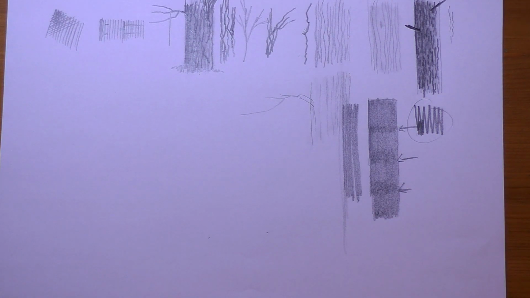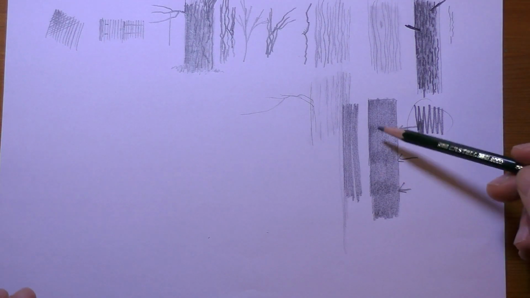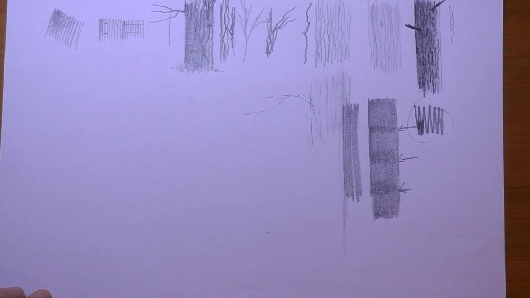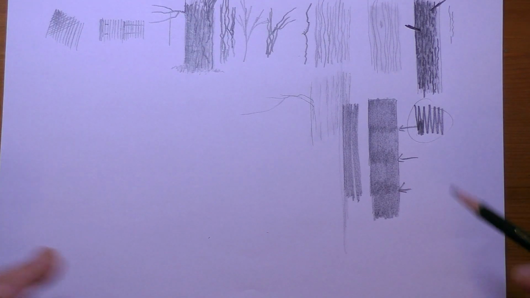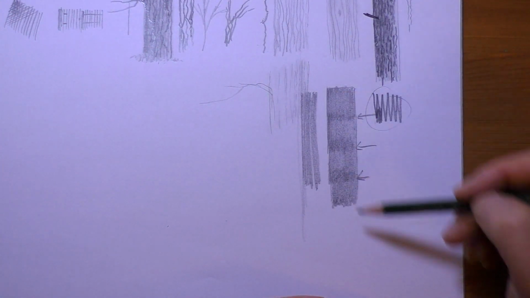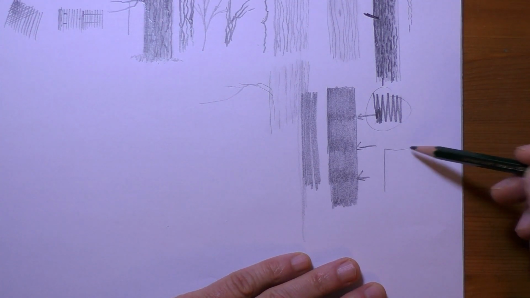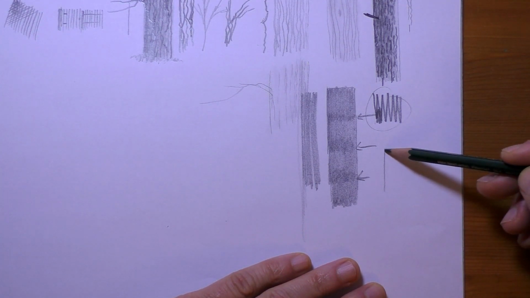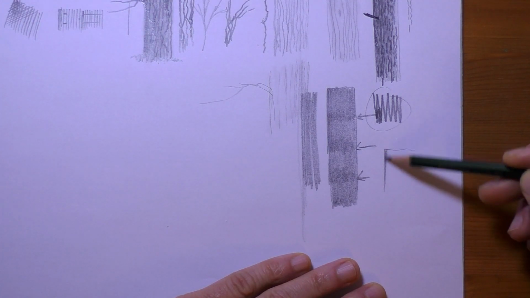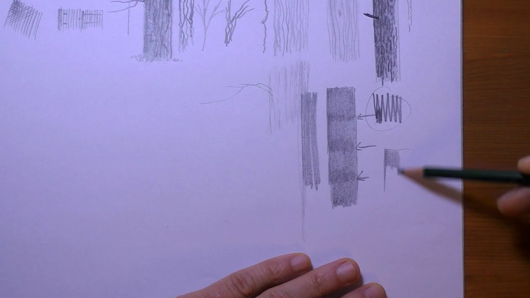So that's not ideal unless we purposely want that in the drawing to create a certain texture or a certain look on something. For example, I use this technique quite a lot for things like maybe damp patches on a building or something.